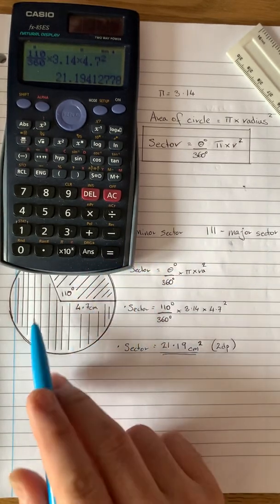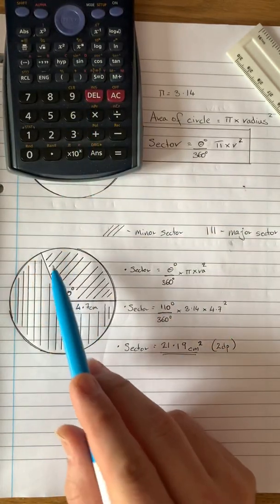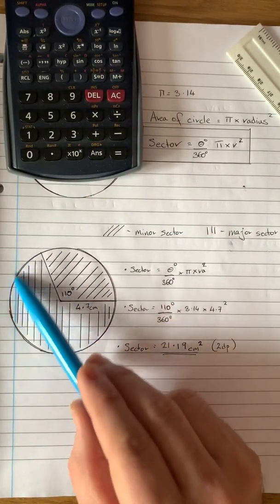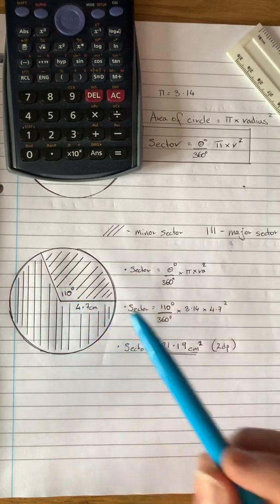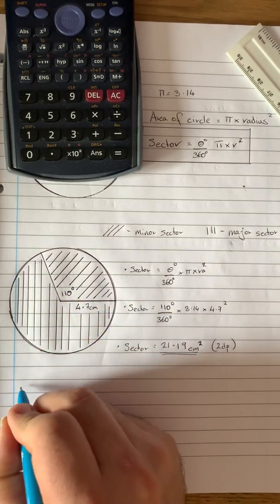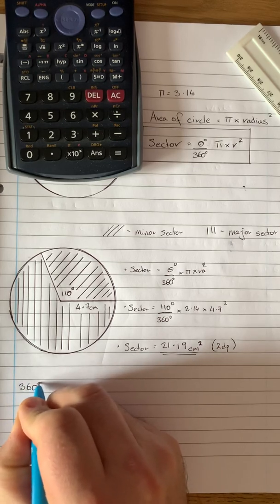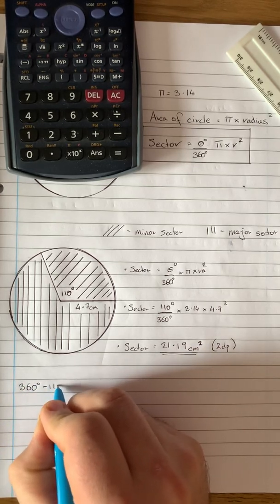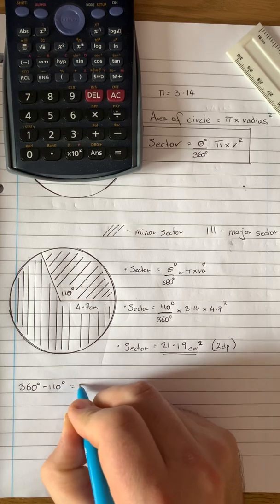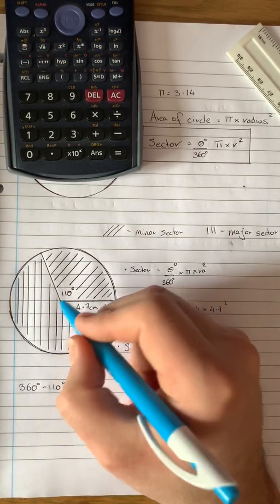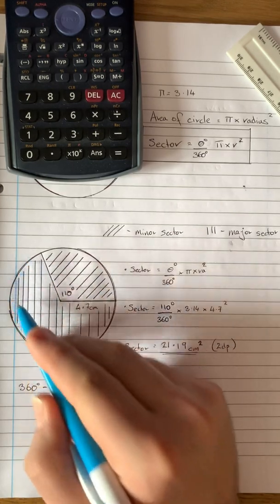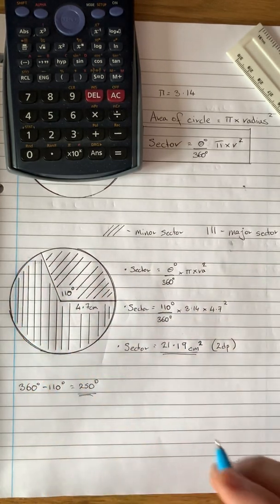Now, for calculating the area of the major sector, well, we know that a full circle is 360 degrees. So if this one's 110, to calculate our angle, we would have to first do 360 degrees, subtract 110 degrees, which gives us 250. So that is our angle that we'll be using for calculating this major sector here.